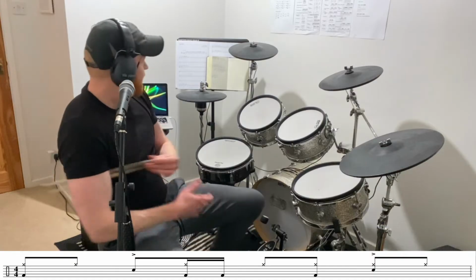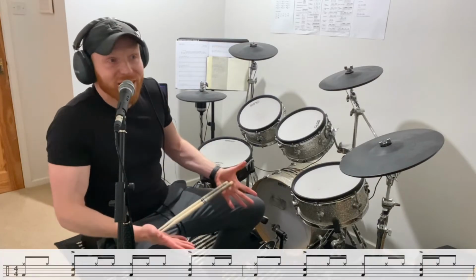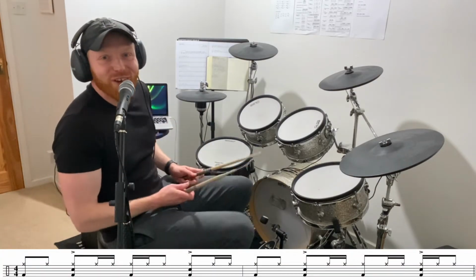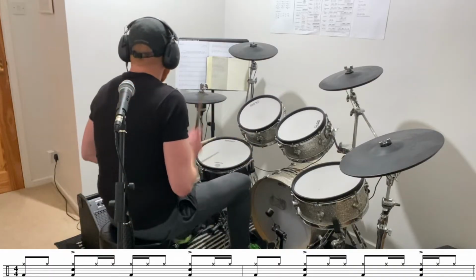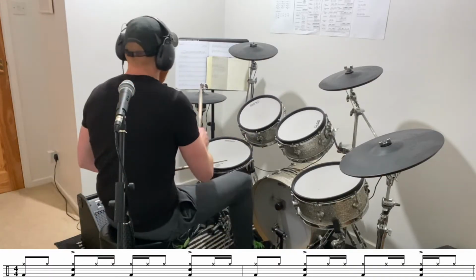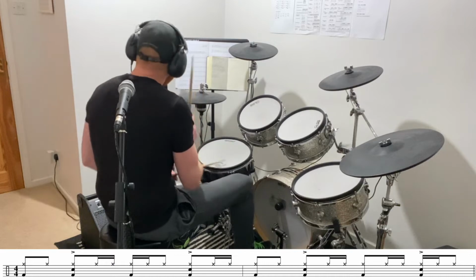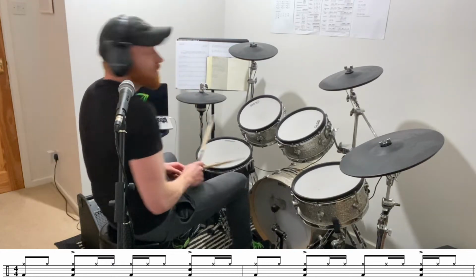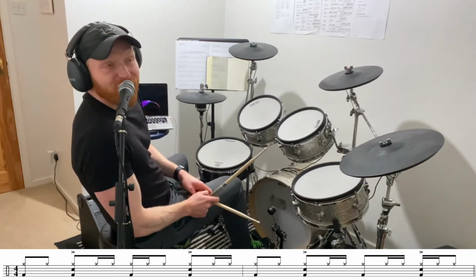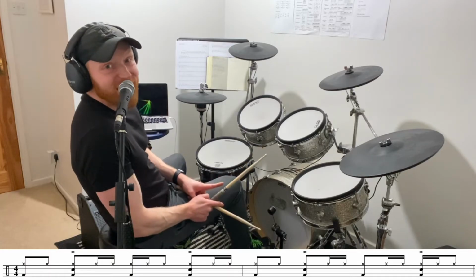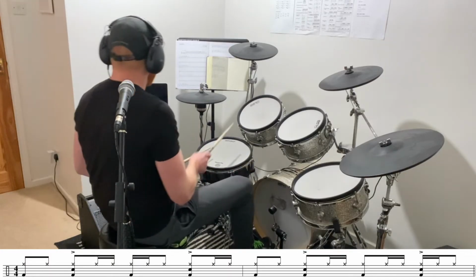16th note swing. And lastly, Superstition, right? Actual Superstition by Stevie Wonder. The first couple of bars go like this. There's a lot of 16th note swing going on there, isn't there? If I play it straight, it'll go like this.